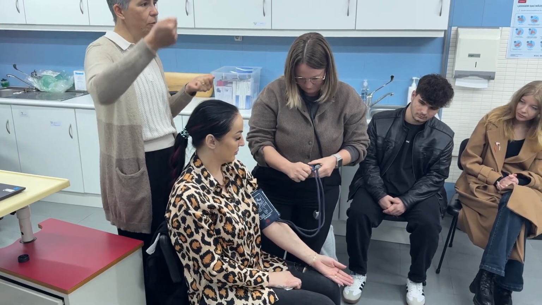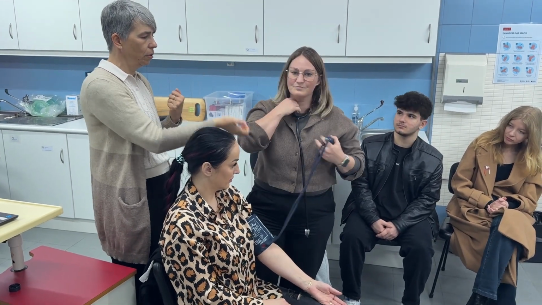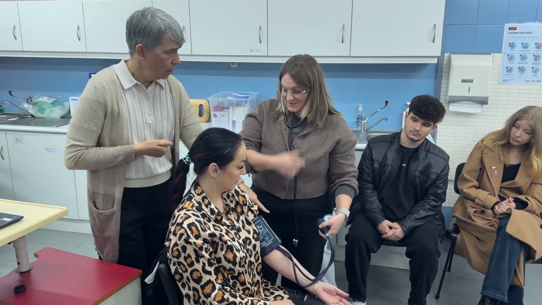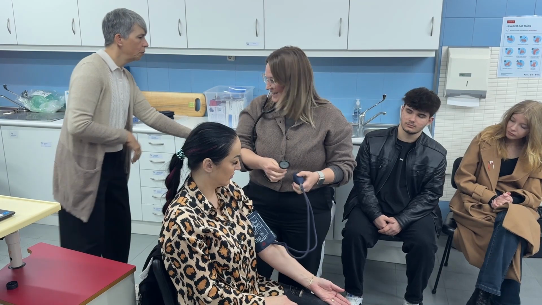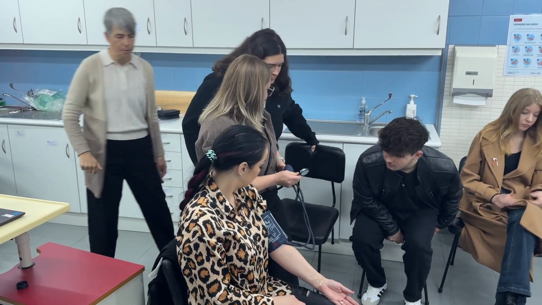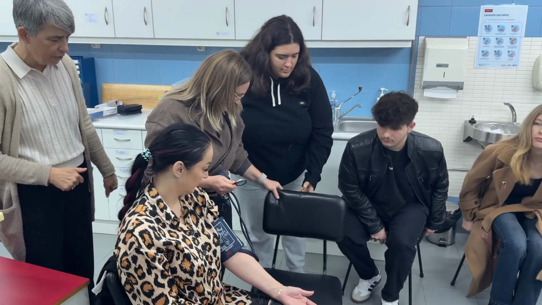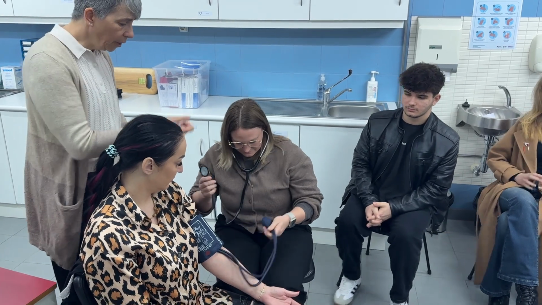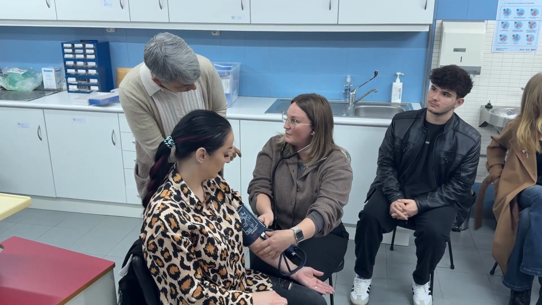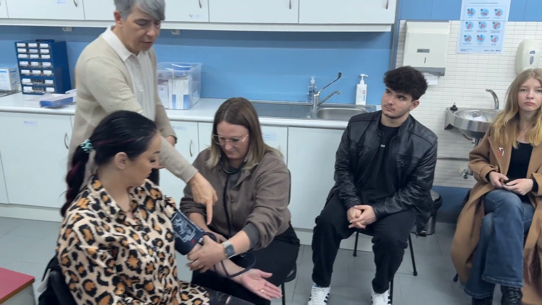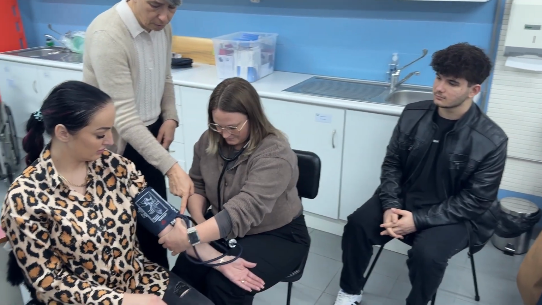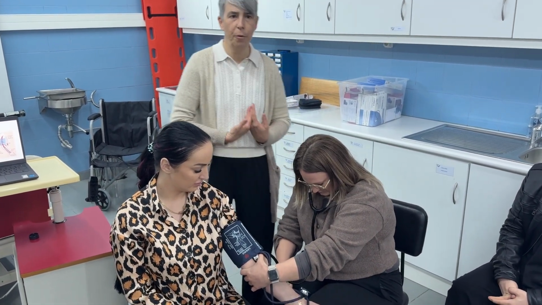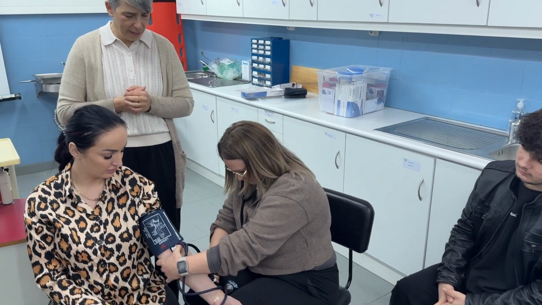And in fact, if you are right-handed, you should be able to take the balloon in your right hand and fix the stethoscope. You're sitting, maybe you can sit in her place, so you have some comfort. So she fixes the stethoscope with one hand and operates the cuff with her other hand.